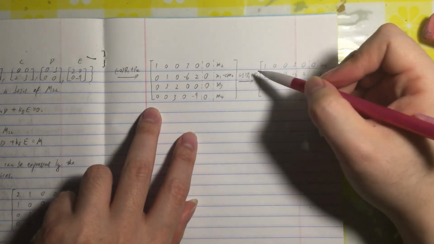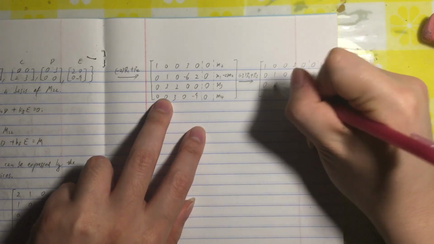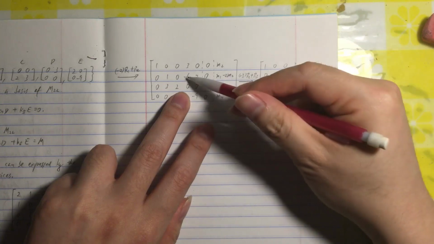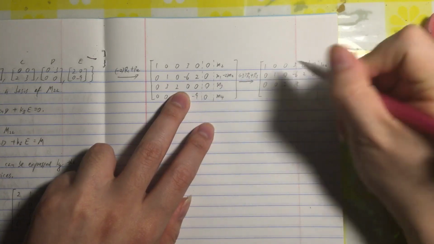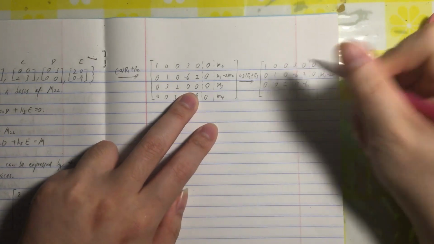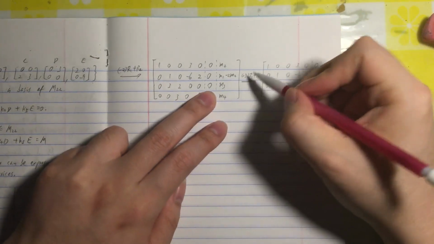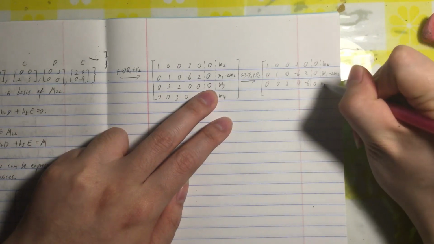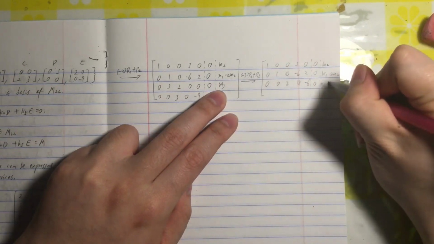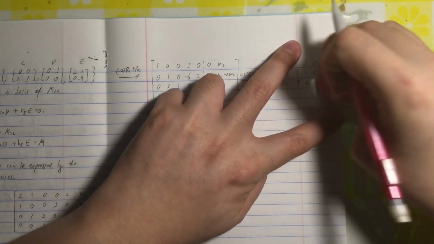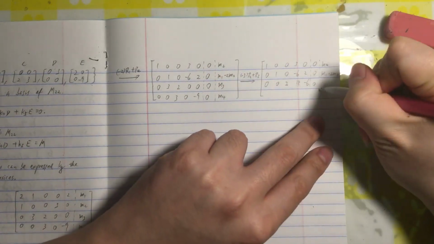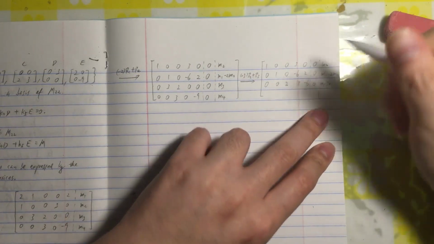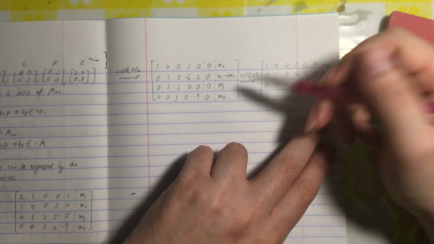Multiply second row by -3, add it to the third row, I get 0, 0, 2. -3 times -6 is 18, 18 plus 0 is 18. That's -6, 0, M3 minus 3M1 plus 6M2.